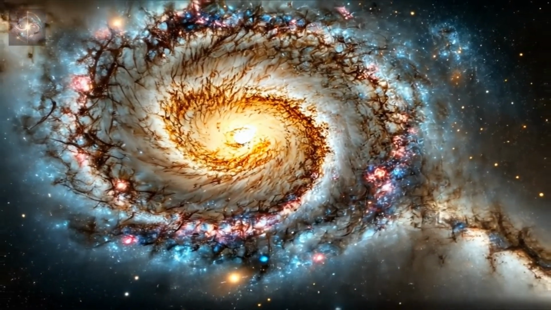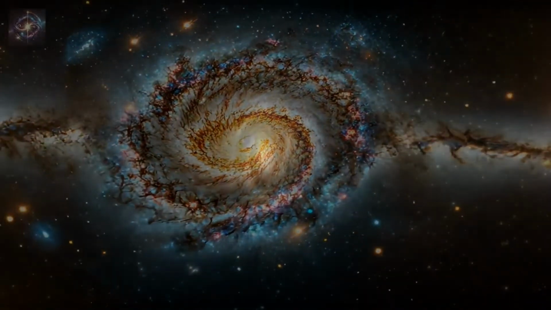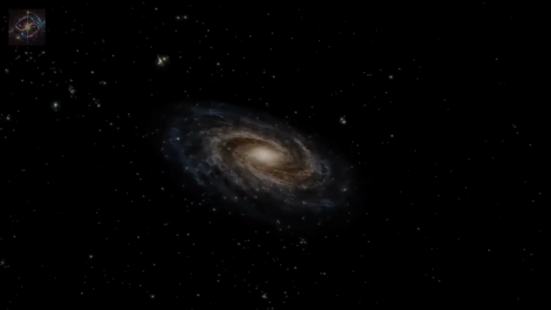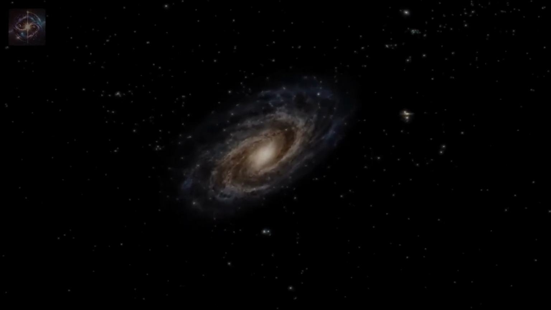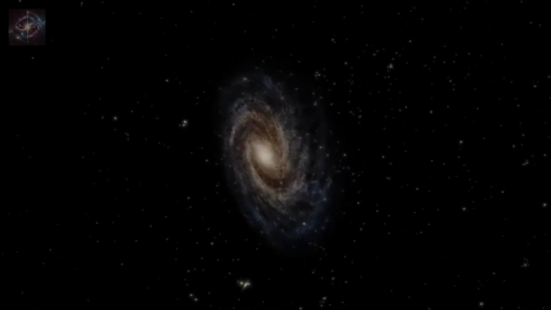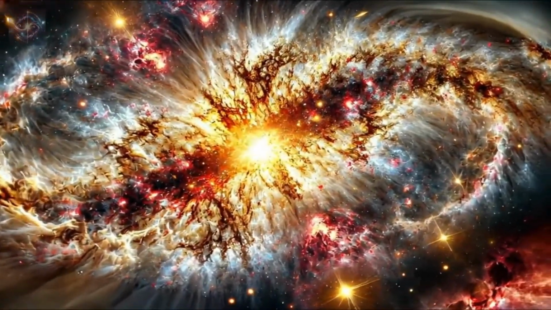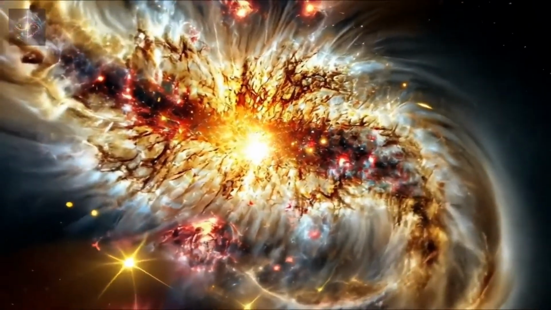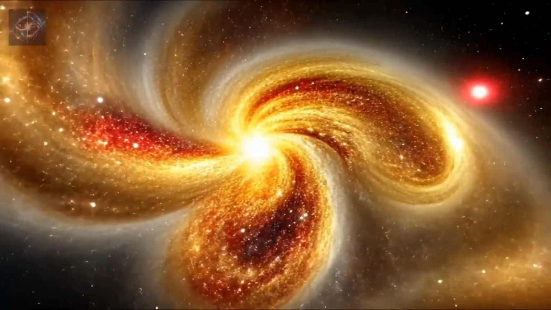In the vast nothingness of pre-existence, there was only a singular point, a realm where time and space had no meaning. Then, around 13.8 billion years ago, the Big Bang erupted, an explosion of unimaginable energy that marked the birth of the universe. It was not an ordinary explosion but rather the rapid expansion of space itself, spreading matter, energy, and time across an empty void.